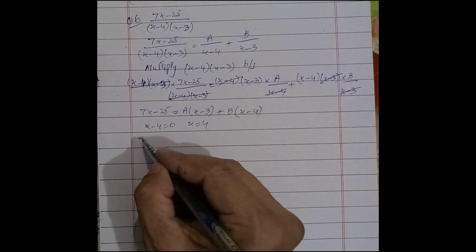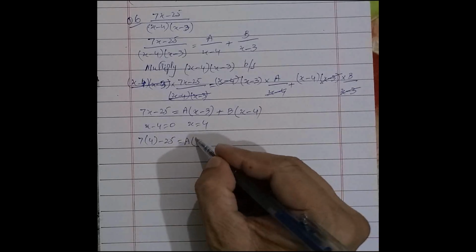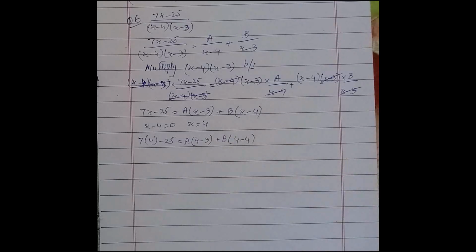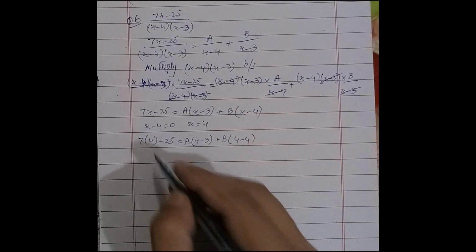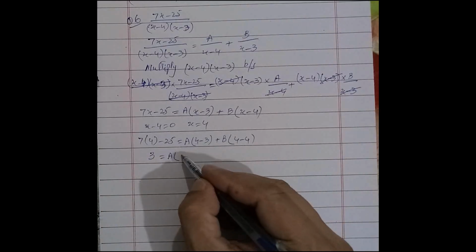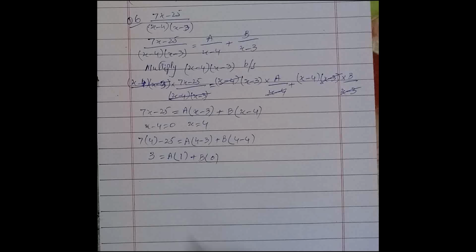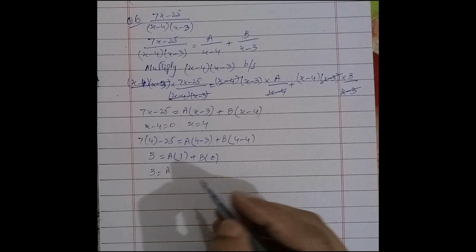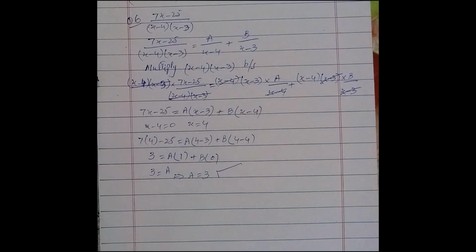We get 7 into 4 minus 25 is equal to A into (4 minus 3) plus B into (4 minus 4). Simplify it. 7 fours are 28, minus 25 is equal to 3, and A into (4 minus 3) is equal to A times 1, plus B into (4 minus 4) is equal to 0. Now we find the value of A. 3 is equal to A, or A is equal to 3. It is the value of A.